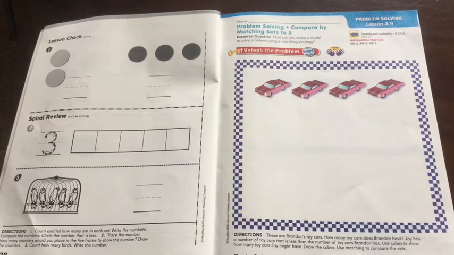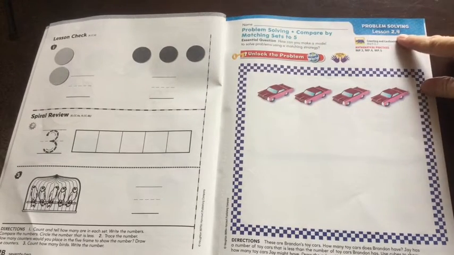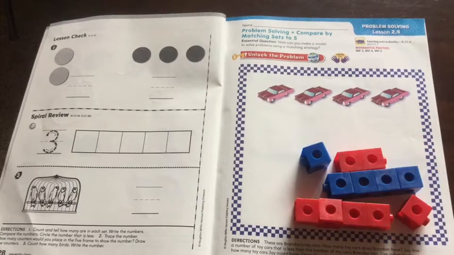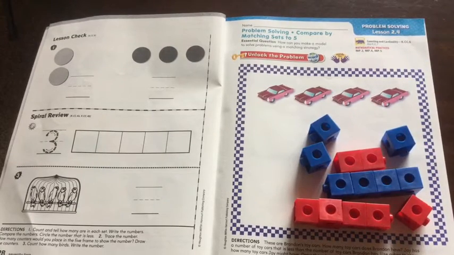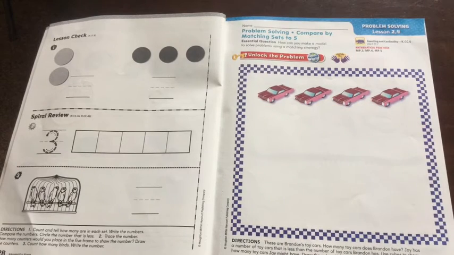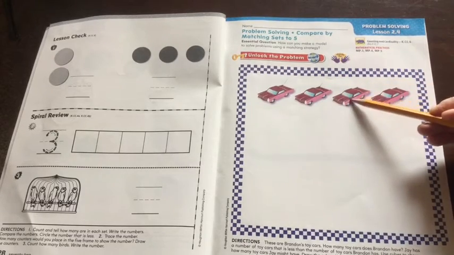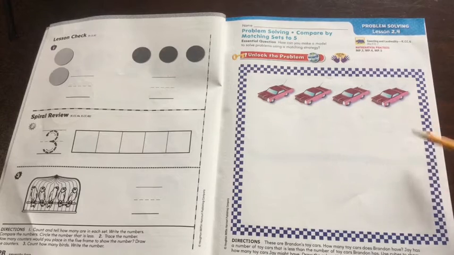Hello, kindergartners. We're working on Chapter 2, Lesson 4 on page 73. You're going to need your connecting cubes, so go ahead and get them out and get them ready for this lesson. This first page says, these are Brandon's toy cars. How many toy cars does Brandon have? Well, let's count them. 1, 2, 3, 4. Okay, Brandon has 4 toy cars.